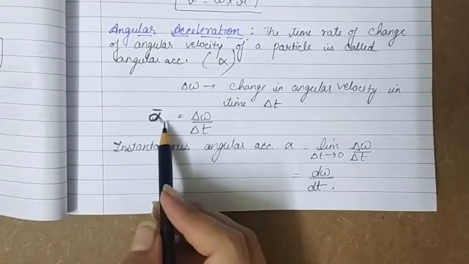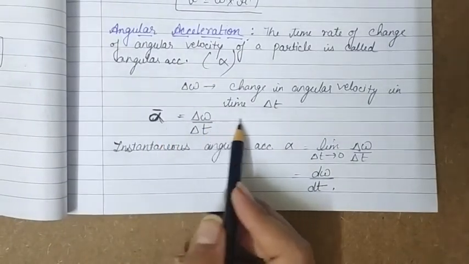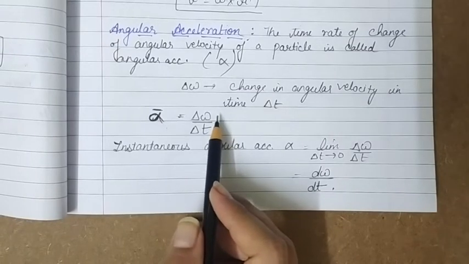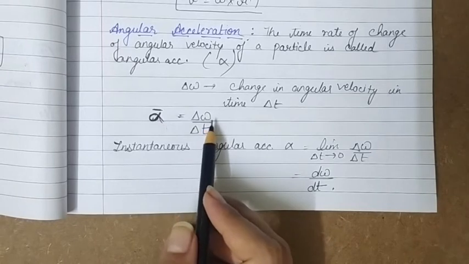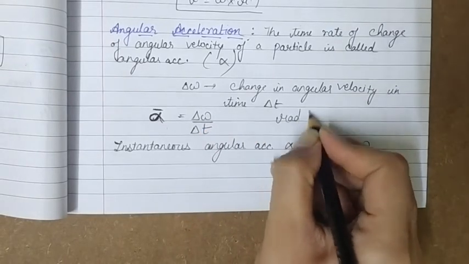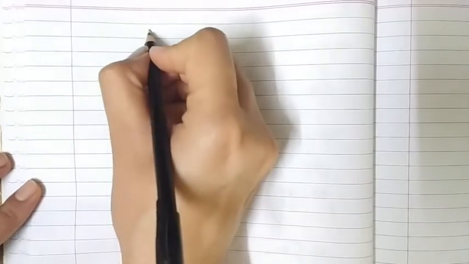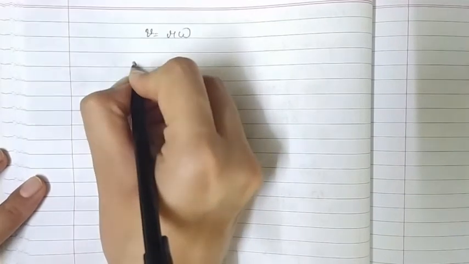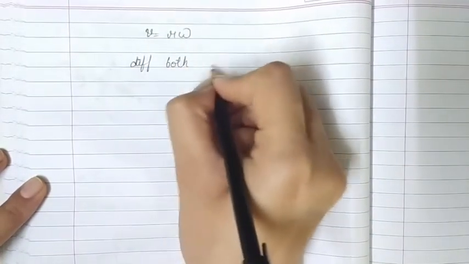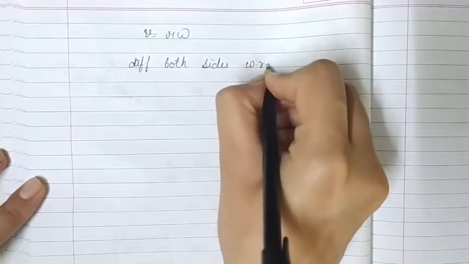And SI unit of angular acceleration is radian per second square. For angular displacement it is radians, for velocity it is radian per second, and now for angular acceleration it is radian per second square, and it is denoted by alpha. Now we can also find the relation between linear acceleration and angular acceleration. Since we know the relation between linear velocity and angular velocity is v is equal to r omega, by using this we can find it. For that we have to differentiate both sides with respect to time t.